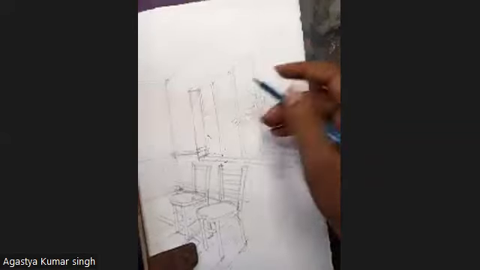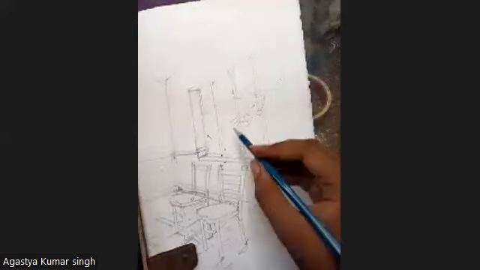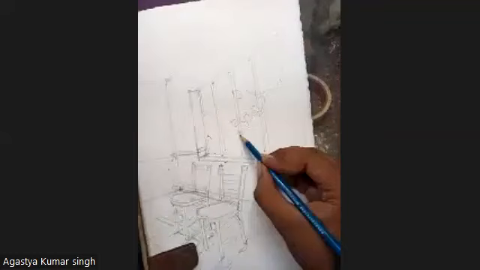So a lot of detailing I will do here. If anything you feel you have done wrong in your sketch, you can make it correct. Although I'm gonna see that, but still if you see any mistake, you can just recorrect it meanwhile I'm sketching.